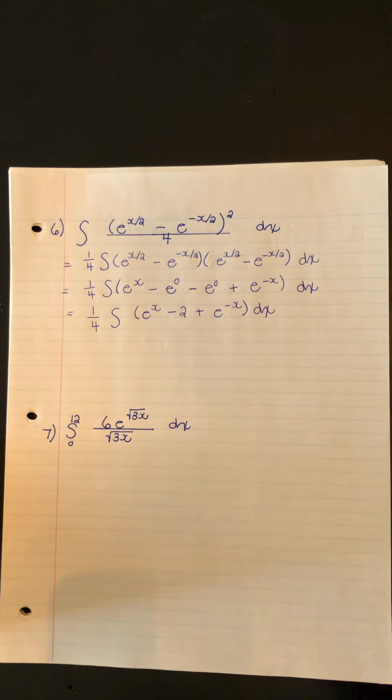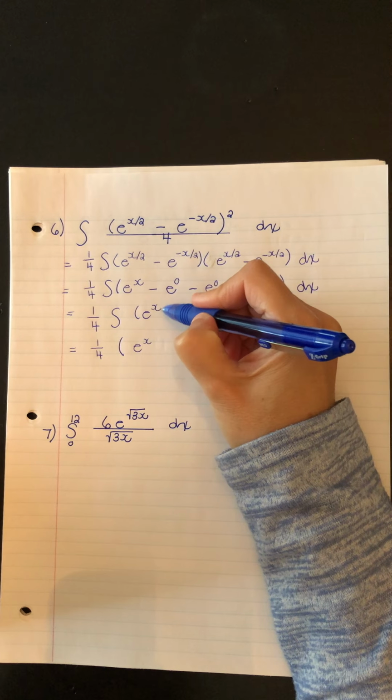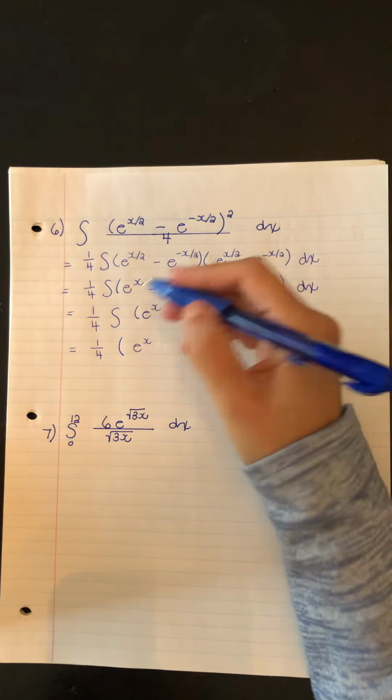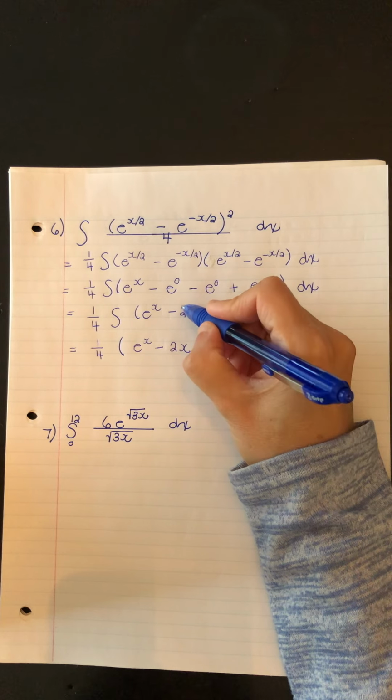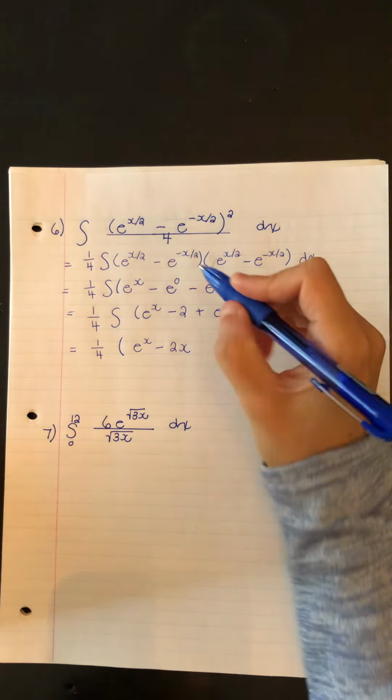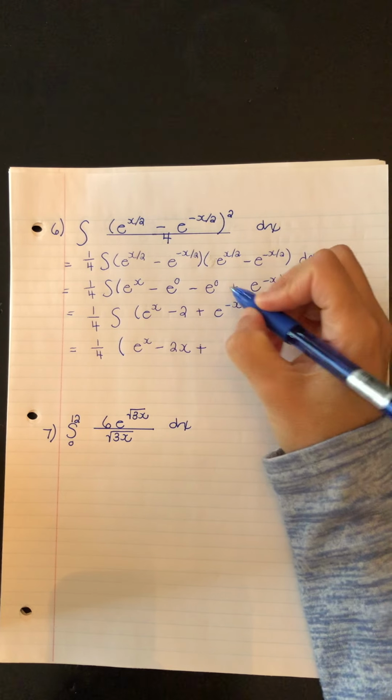So the 1/4 remains as the factor out front. And now we do, what is the integral of e to the x? Well, that is simply e to the x, because the derivative of this exponent is 1. Okay, minus, what is the integral of 2? It is 2x. The derivative of 2x is 2. The integral of 2 is 2x.